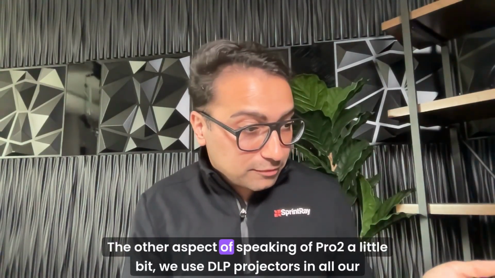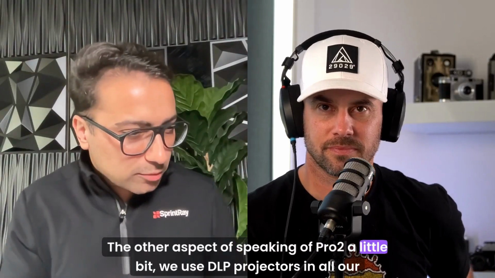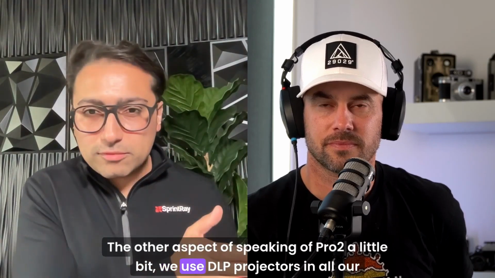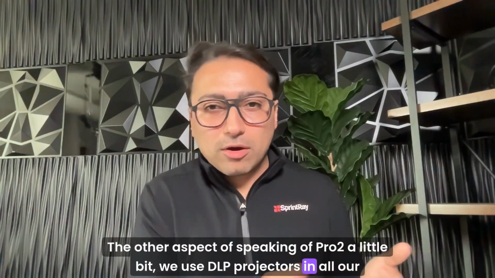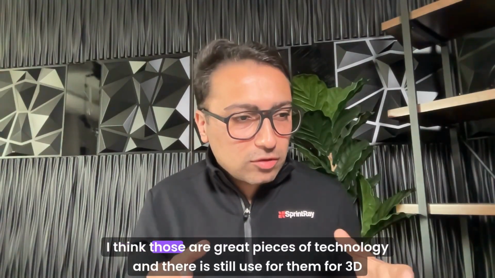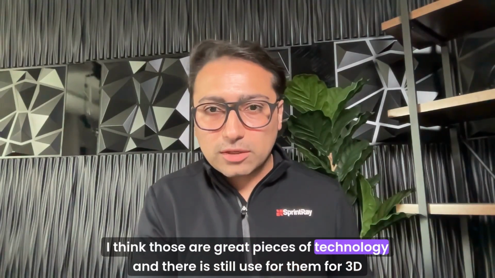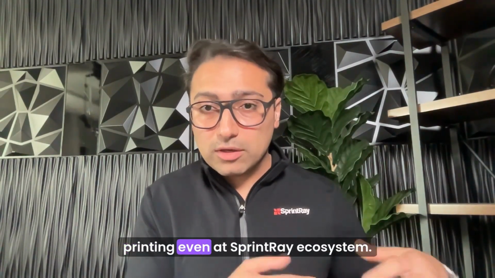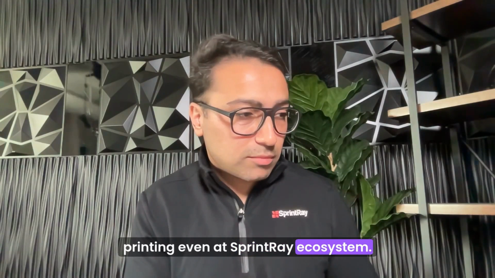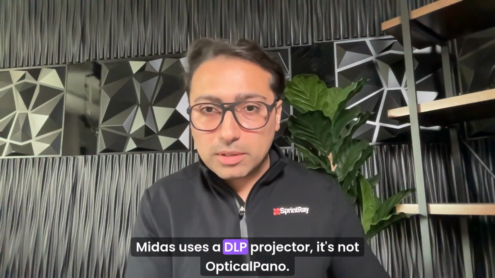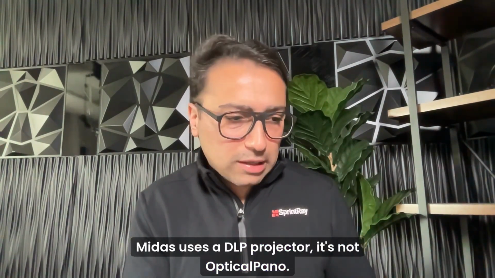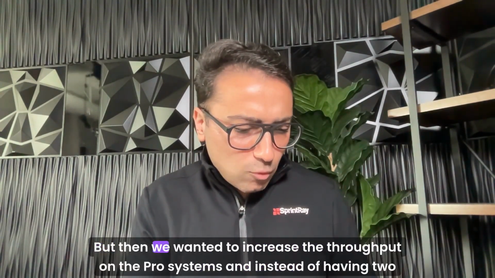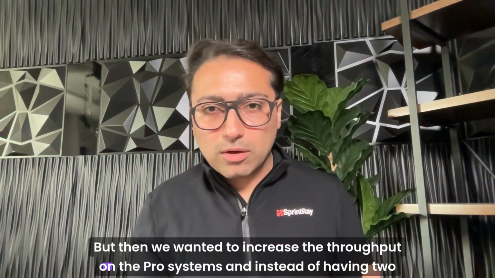The other aspect, speaking of Pro 2 a little bit, is that we use DLP projectors in all our printers. I think those are great pieces of technology, and there is still use for them for 3D printing, even in the SprintRay ecosystem. Midas uses a DLP projector. It's not an optical panel. But then we wanted to increase the throughput on the Pro systems.